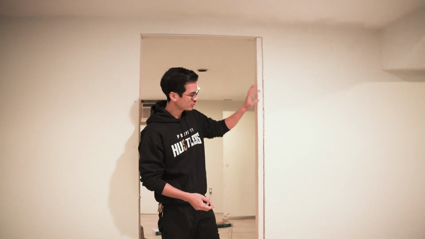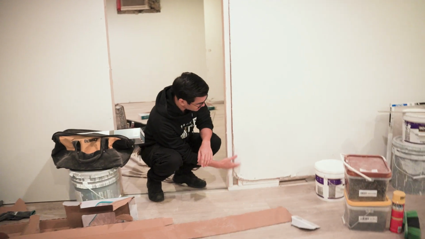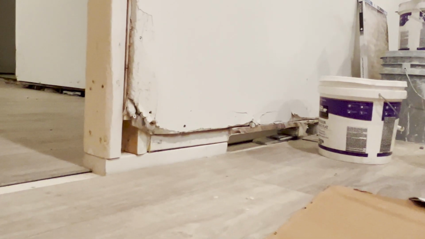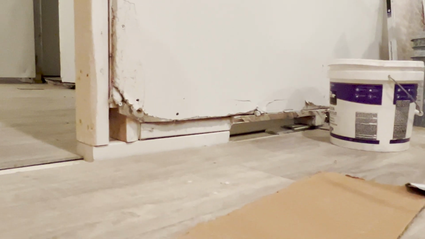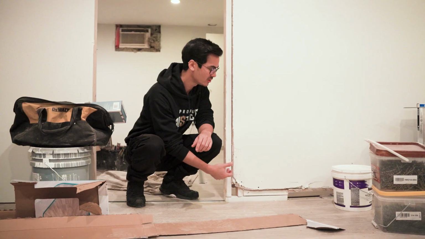So let's talk about doors, trims, baseboards. You wanna make sure that depending on the place that you're working with, if this gap here is really big, you're gonna need to go for the taller baseboard. But if it's not that big, you can order the contractor packs. They're gonna be a little bit smaller. They're gonna be very cheap. It's like 50 bucks for like a whole whack of them.